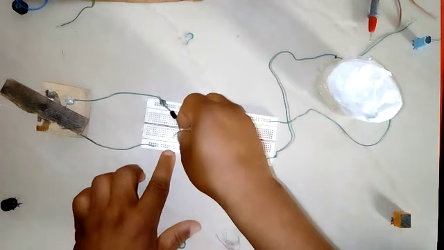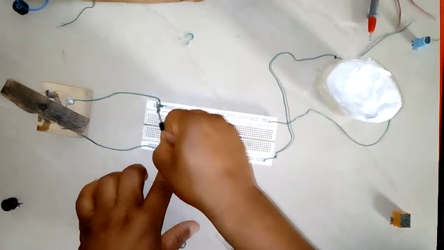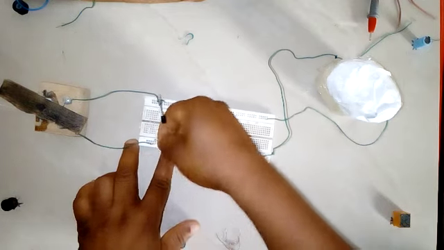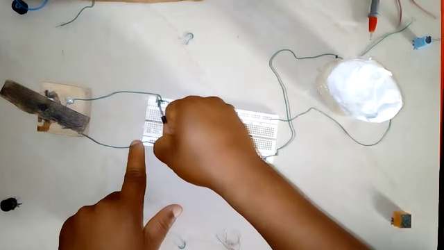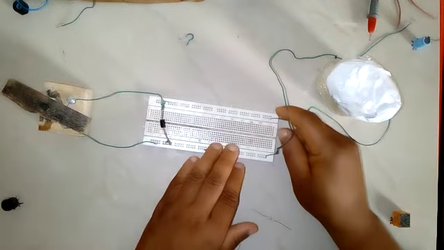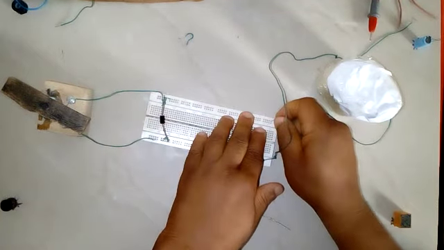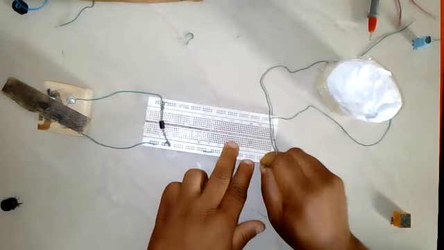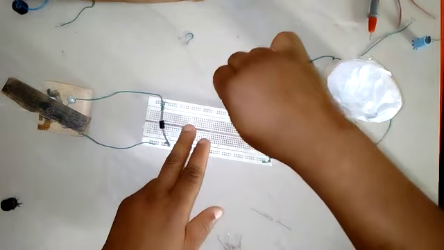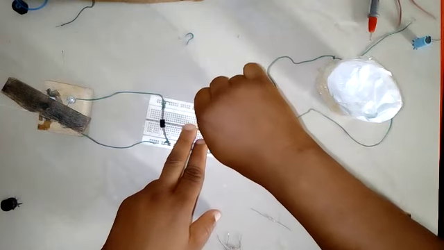This way. Oh, come on. Good. Now let's power it up and see. I think now I have to replace my jumper wire here and there.